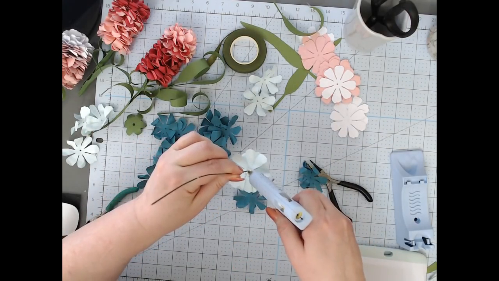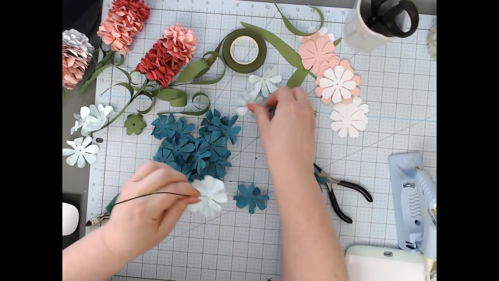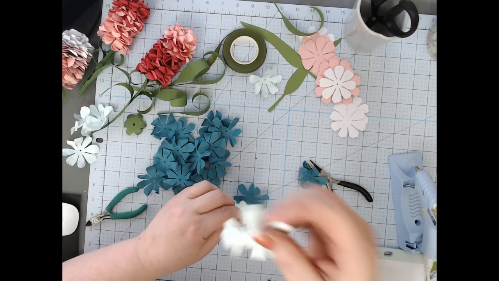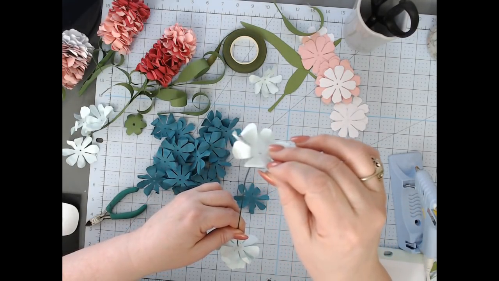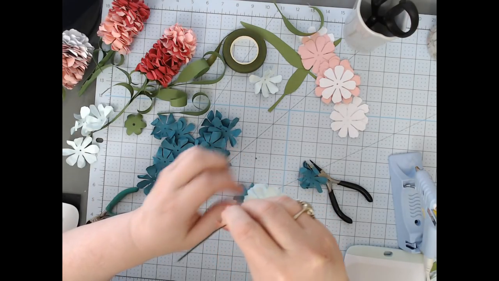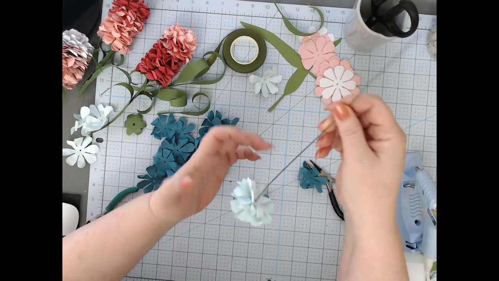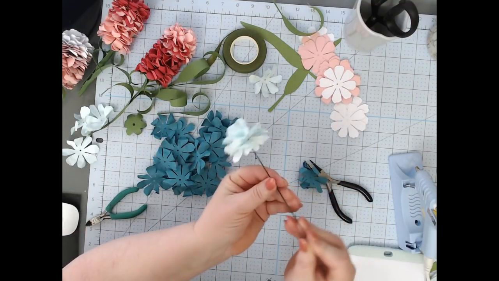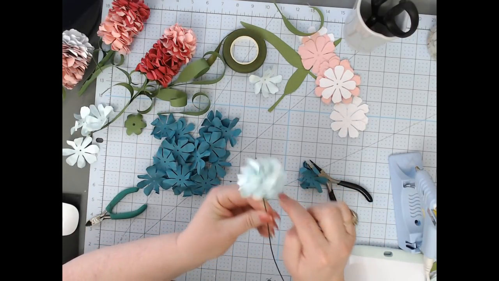So that's cooled, and we're going to do another one. Let's see, I think I'll go this way with this one, just because that's the way I want to. And you can see it starting to take shape.